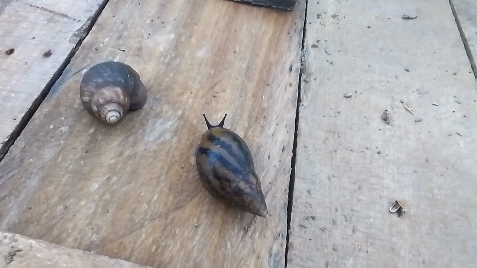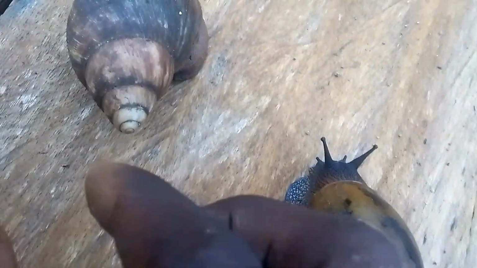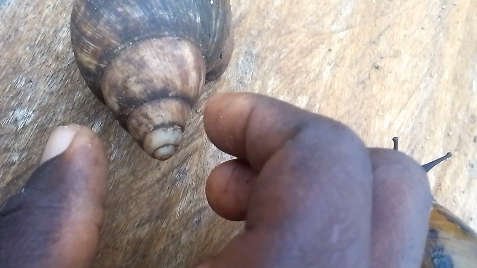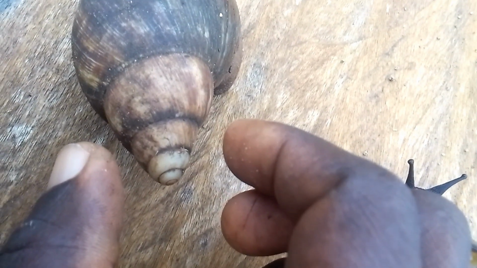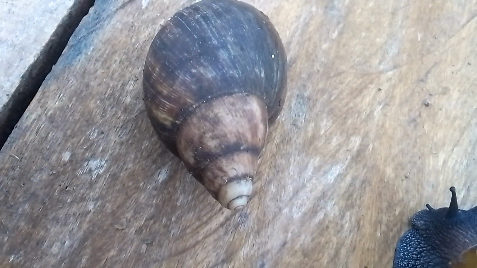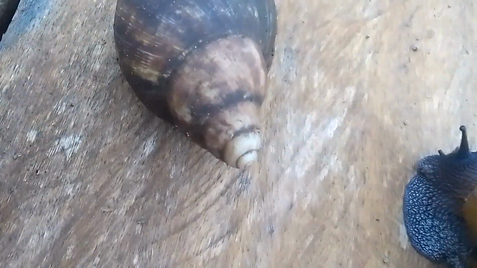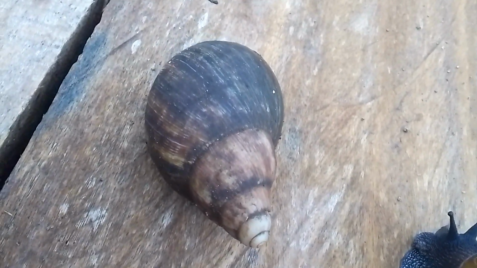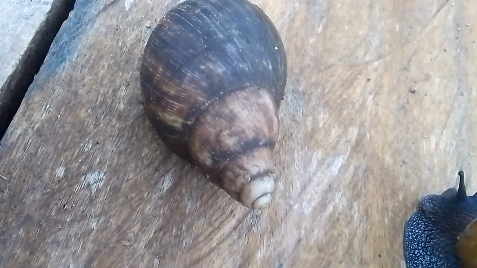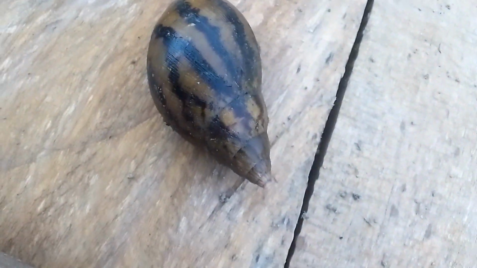Again, let's consider the tips. Look at the tip of the AA as compared to that of the AM. The tip of the AM is somewhat thicker, fuller, bulkier, and shorter also, compared to that of the Achatina.